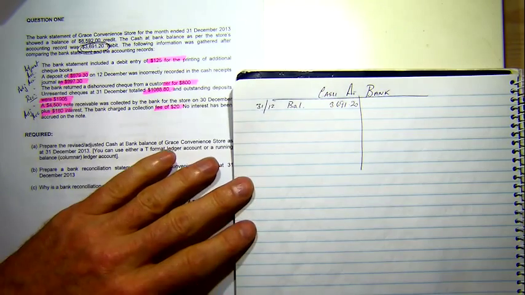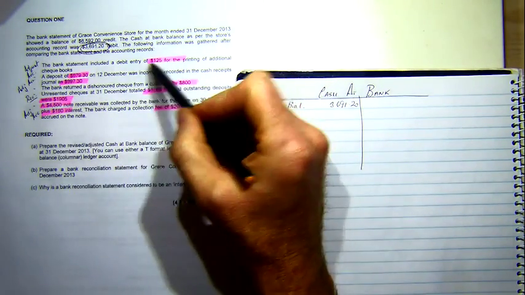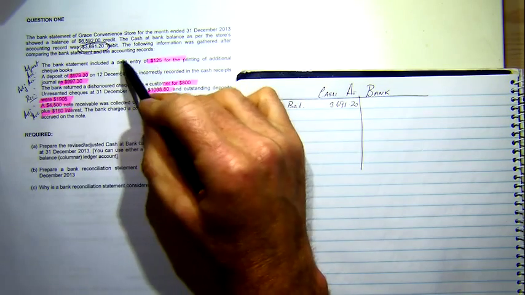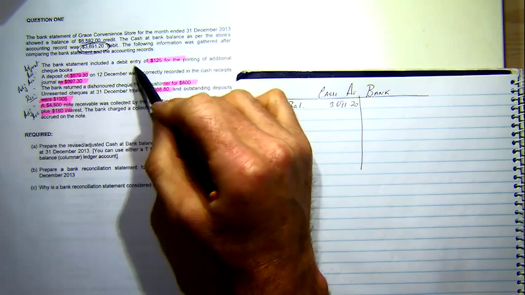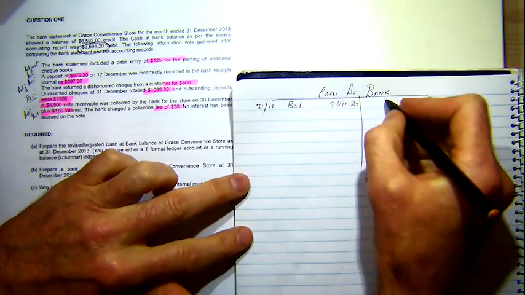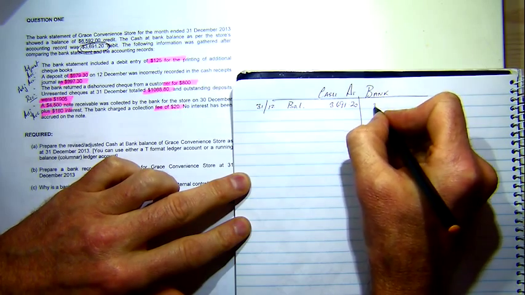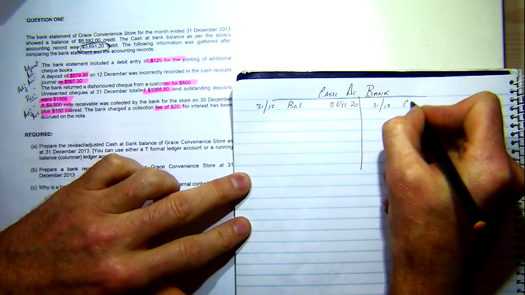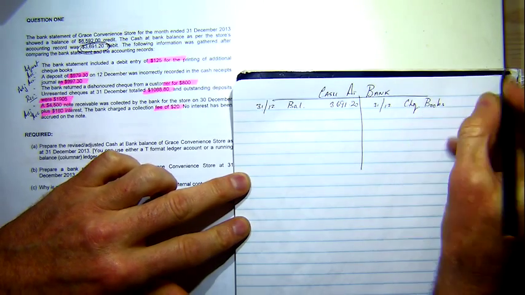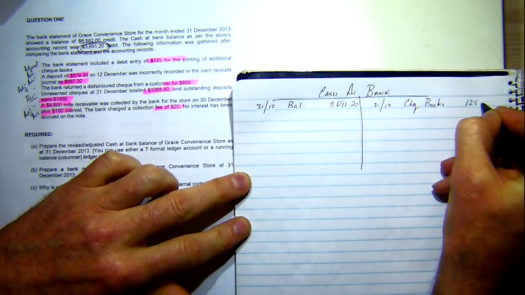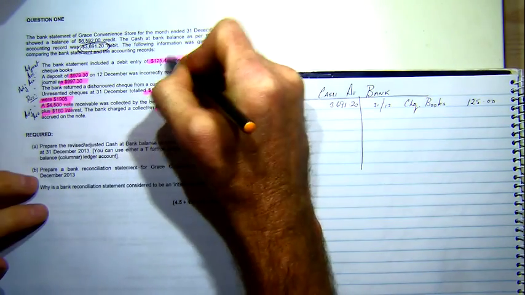All right, now I need to put through my remaining items. Okay, now my bank statement included a debit entry. Now debit in a bank statement means a credit in my bank account, so it's opposite. Okay, so I'm going to put through my printing additional checkbooks. So I'm just going to put here 31st of the 12th checkbooks for $125. And I'm going to tick that item off.